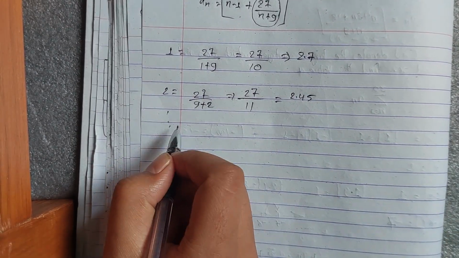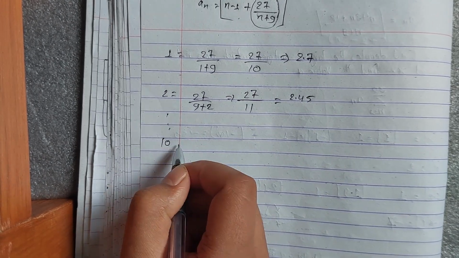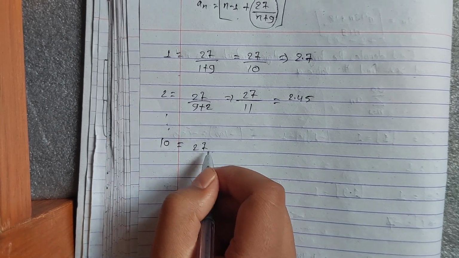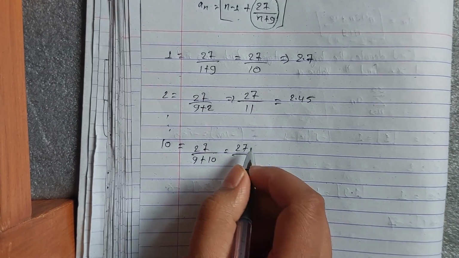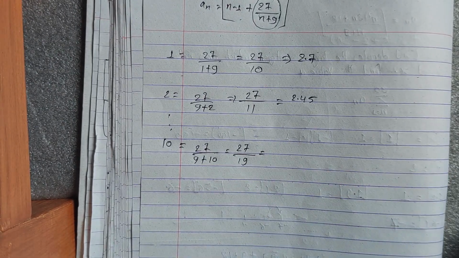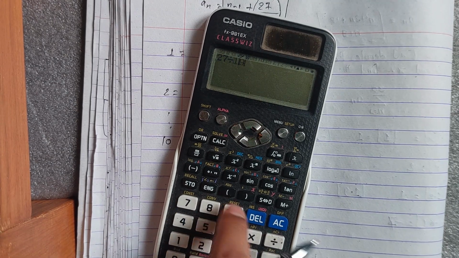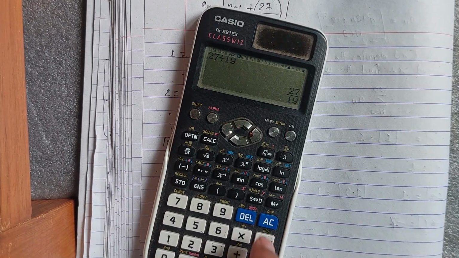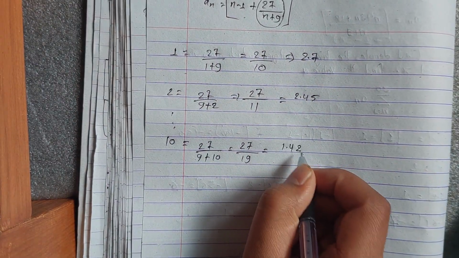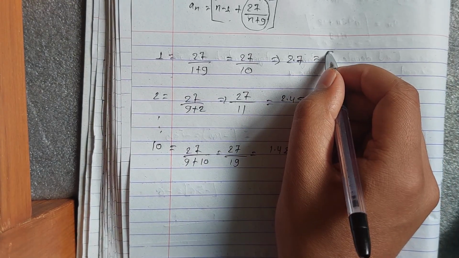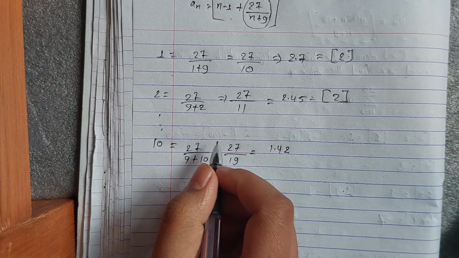Similarly, if we go furthermore up to 10, we get 1.42, and the greatest integer is 2. Here also the greatest integer is 2.